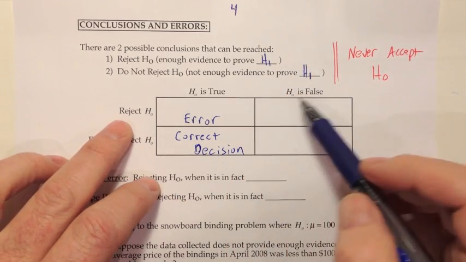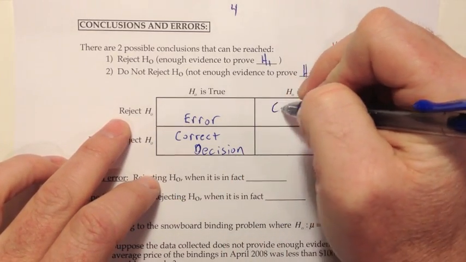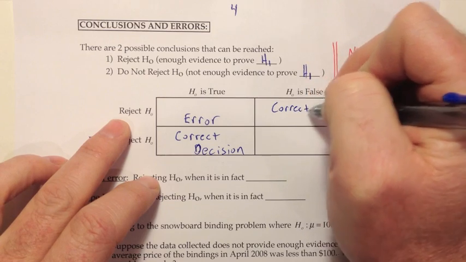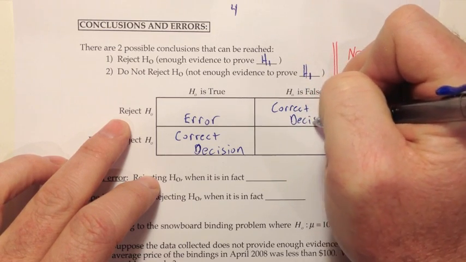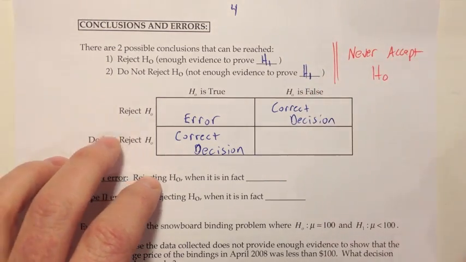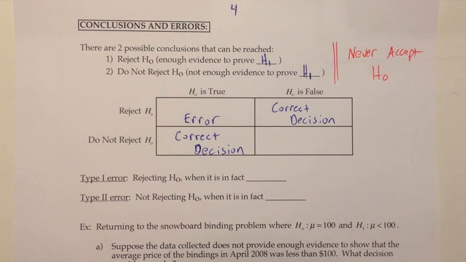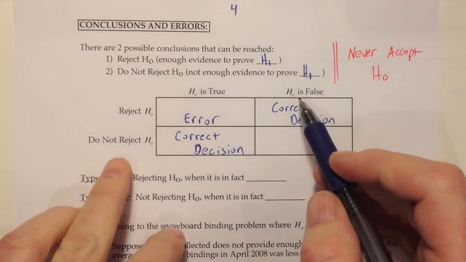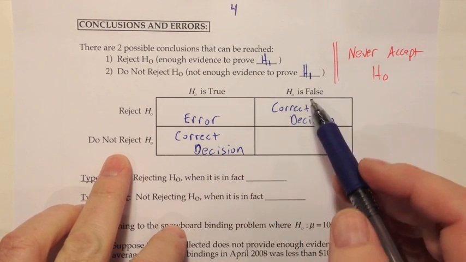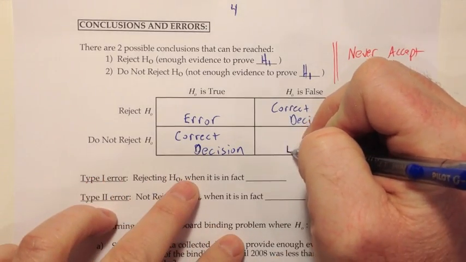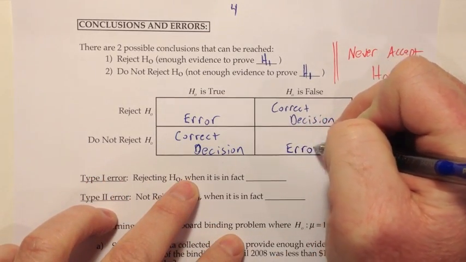And over here, if we reject a false claim, that also seems like a correct decision. What if somebody was telling us a lie and we rejected what they were saying? Then that would be the right thing to do, to reject that lie. But if they were lying to us and we didn't reject it, we'd let them get away with that lie. That would also be considered an error.